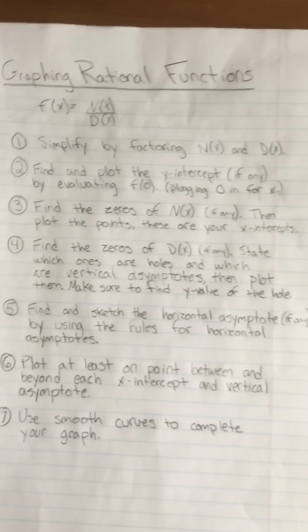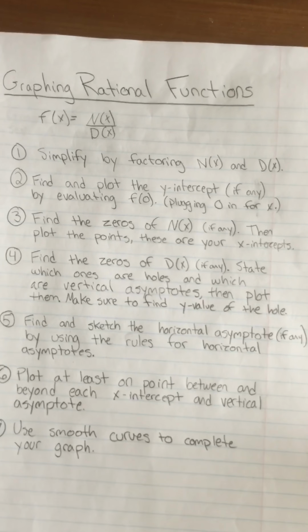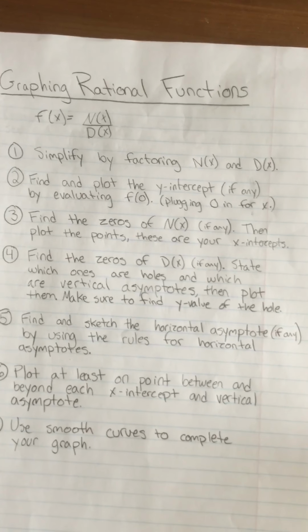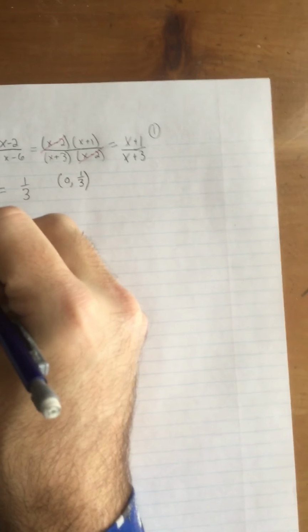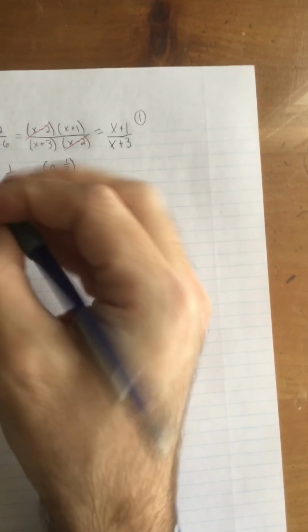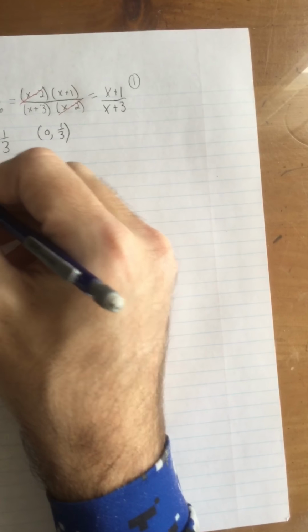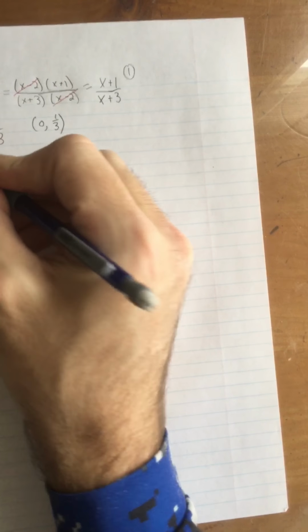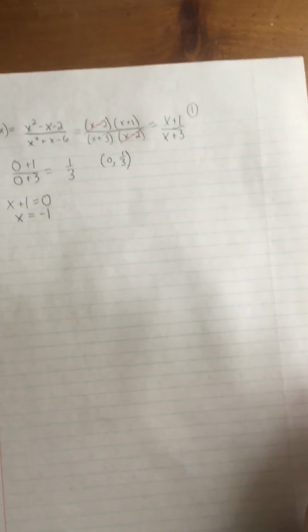And then our third step here is to find the zeros of our numerator, okay, which means we are going to set the numerator equal to 0. So if I set the numerator equal to 0, x plus 1 equals 0, and solve for x, I get x equals negative 1.